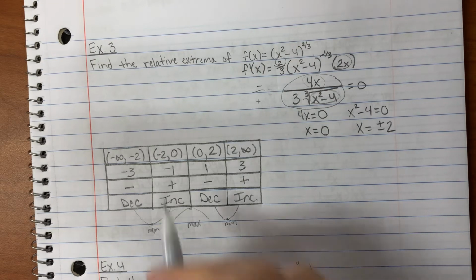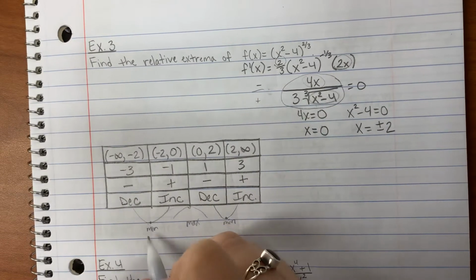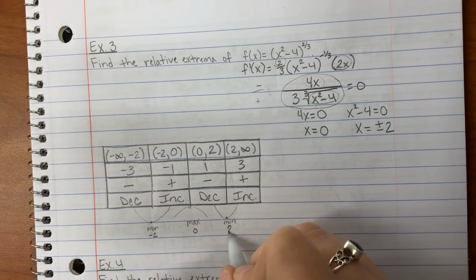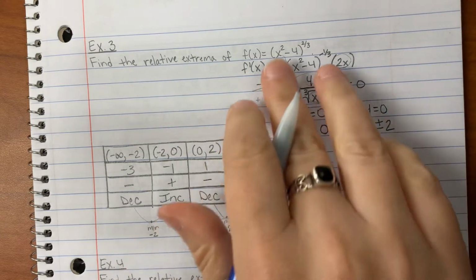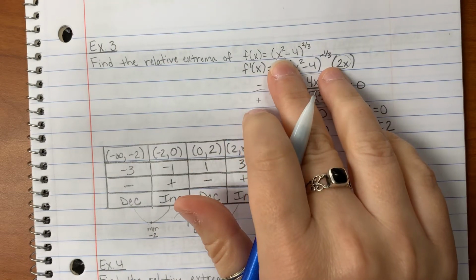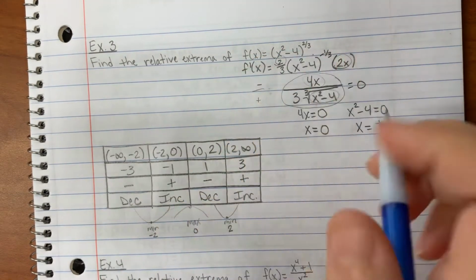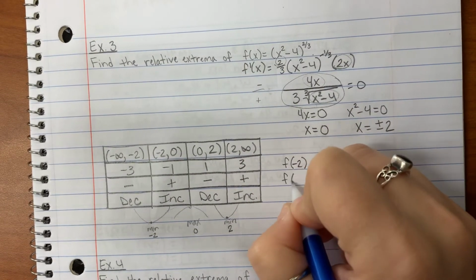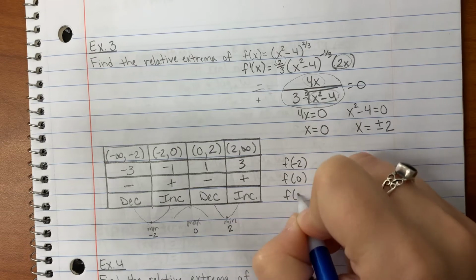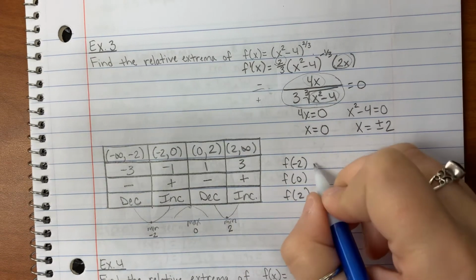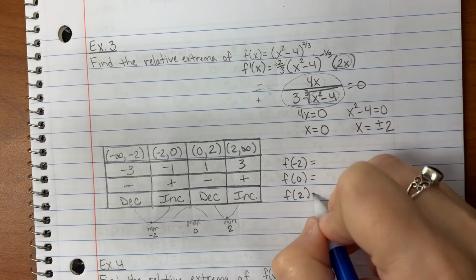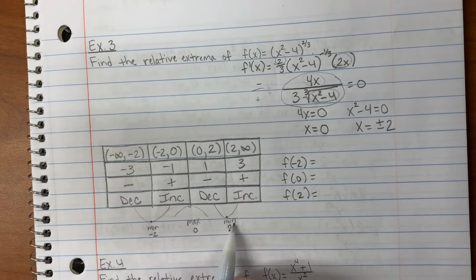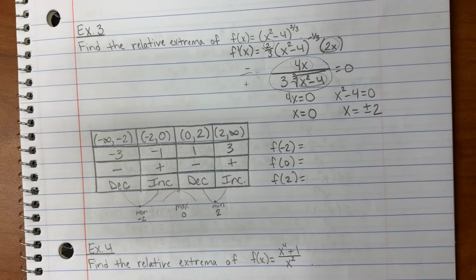So what does that mean? That means I'm going to take my -2. So this is at -2. This one is at 0. This one is at +2. So I would go back into my original function and ask, what is my y value then? So what is f of -2? What is f of 0? And what is f of +2? This one did not tell me I had to do that, but in my mind I would because I'm checking to see which of these is actually the minimum, right?